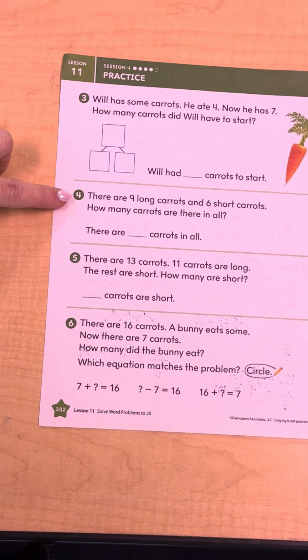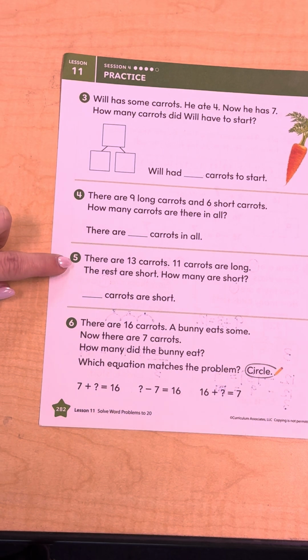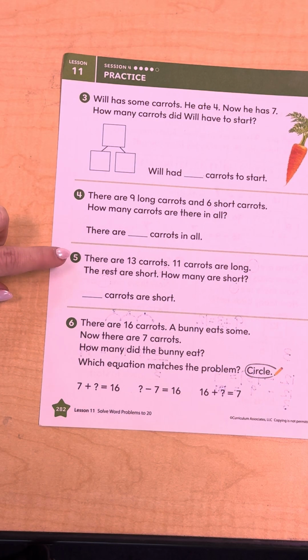Number 4, there are 9 long carrots and 6 short carrots. How many carrots are there in all? Pause here. Work out your equation or rewind it if you need to hear it again. Number 5, there are 13 carrots. 11 carrots are long. The rest are short. How many are short? Pause here, work out your equation, and rewind it if you need to reread it.